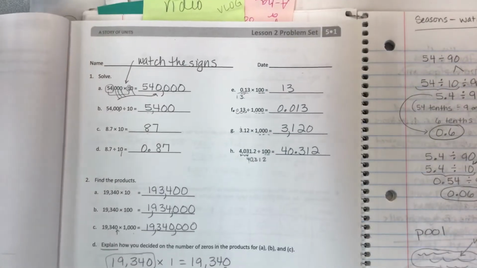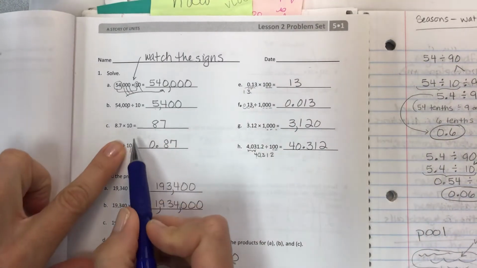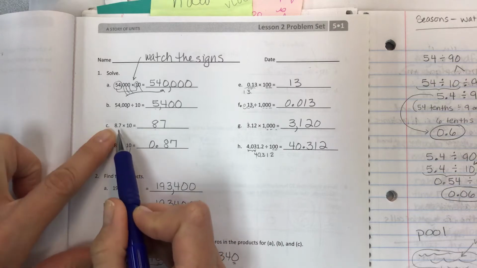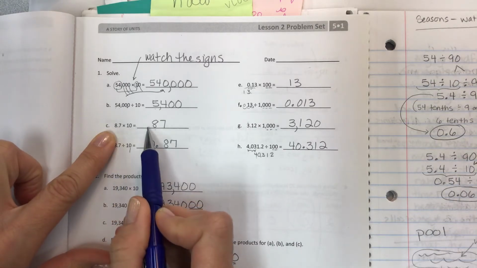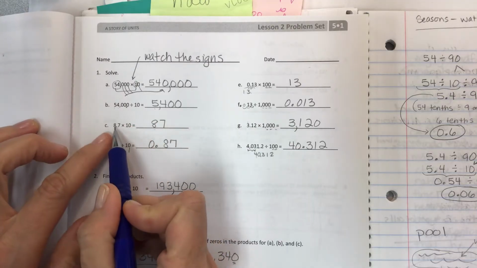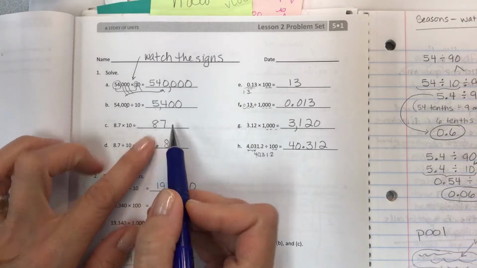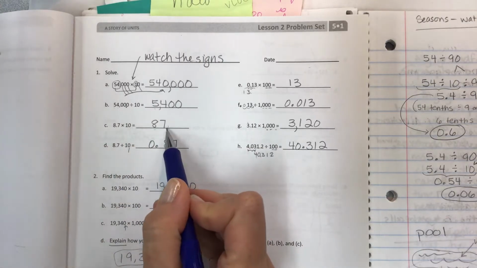Back in Lesson 2, Module 1, we were multiplying and dividing by 10. If I had 8 and 7/10 times 10, we would shift the digits to the left, or move the decimal to the right when you multiply, to make the number bigger. If you put the decimal here, you've created 87.